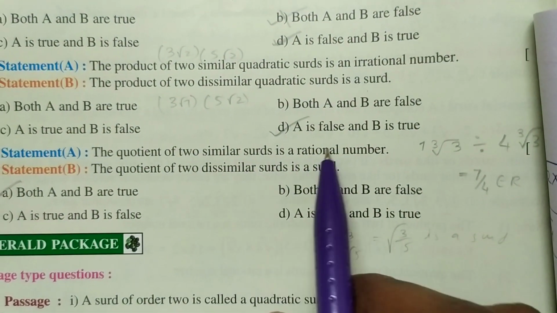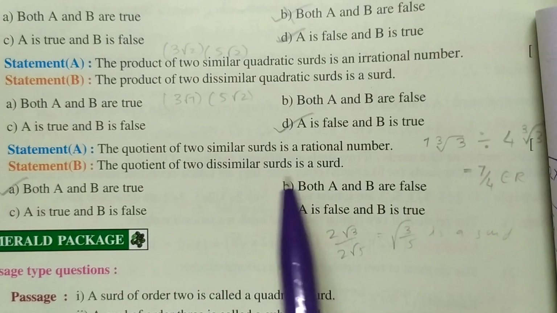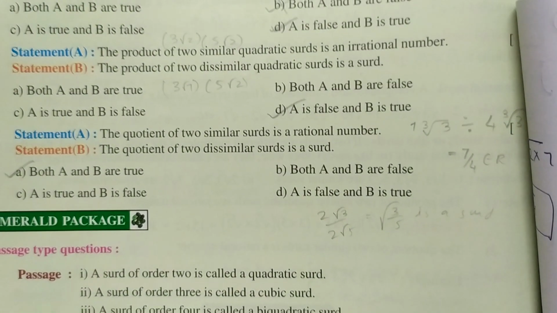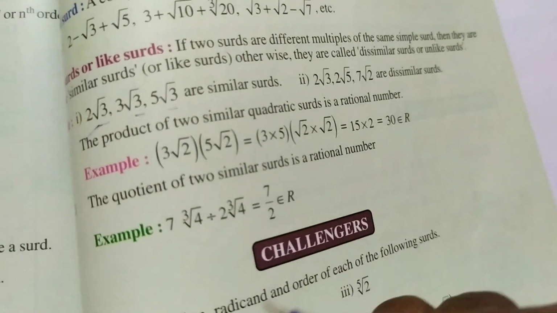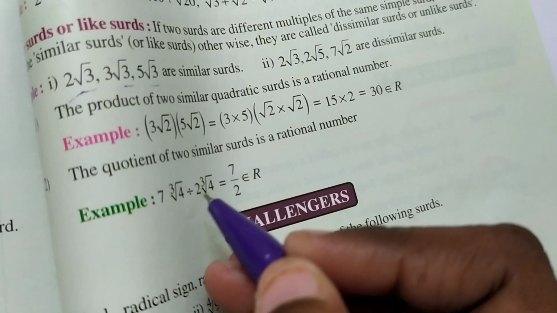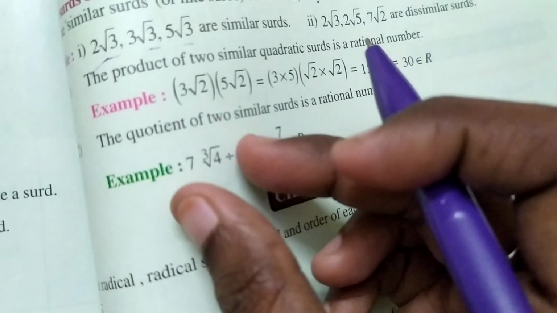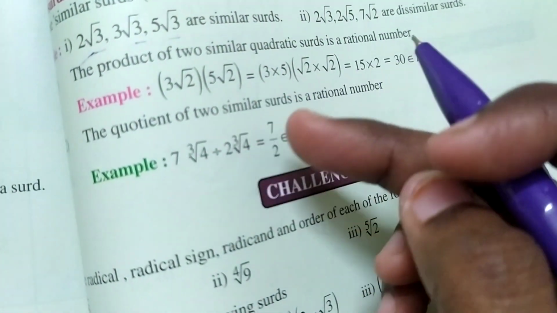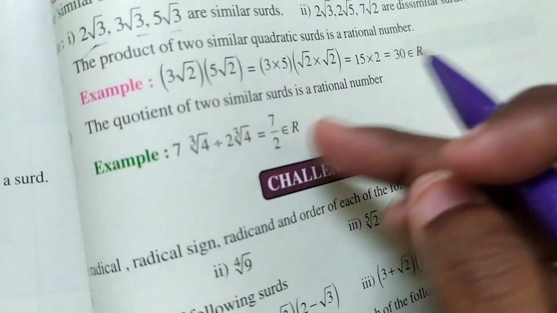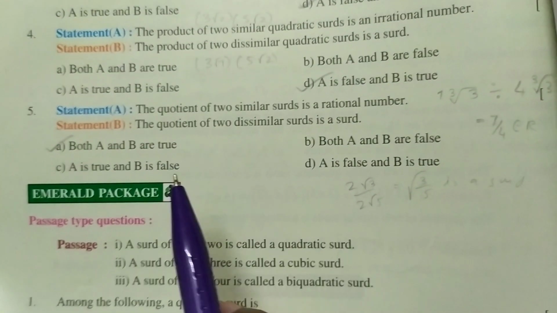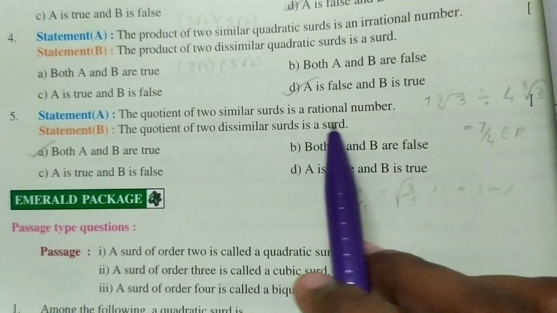Then the quotient of two similar surds is a rational number. The quotient of two dissimilar surds is a surd, which is like I already told you, these are all similar surds. 7 cube root of 4 divided by 2 cube root of 4 means if you divide those two things, this will get cancelled. You will get 7 by 2, which is a rational number. The quotient of two similar surds is a rational number.